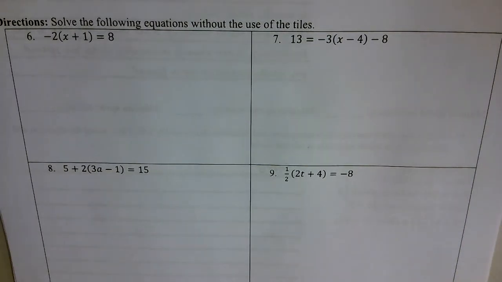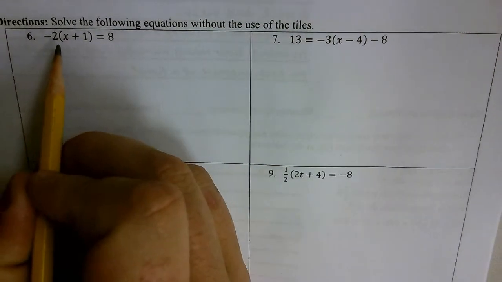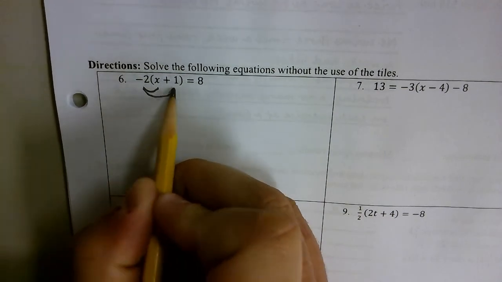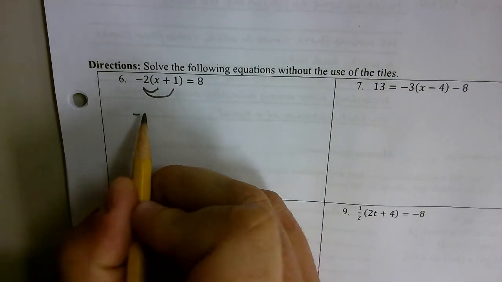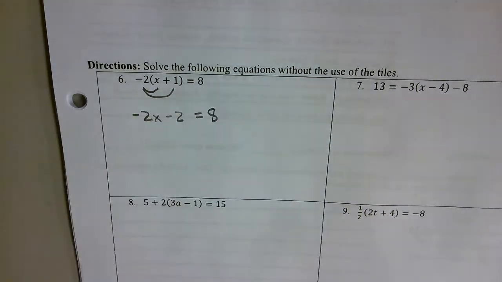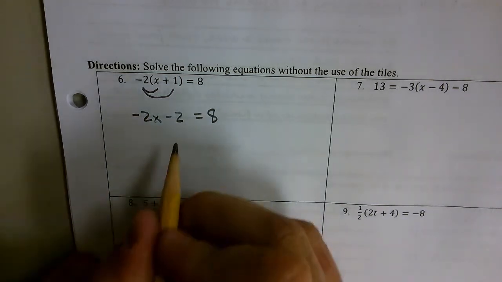We're actually going to go to page 31 down at the bottom, and we're going to do 6 through 9 down there. So in number 6, we're going to follow those same steps. We're going to distribute. So I get negative 2x minus 2 equals 8. And then we're going to combine like terms, which we don't have here. So then I will just solve.